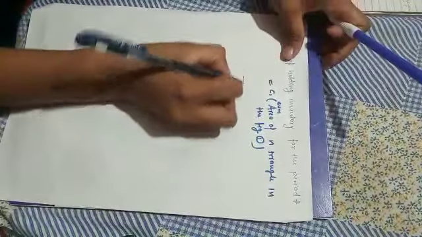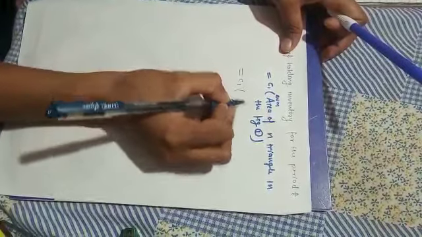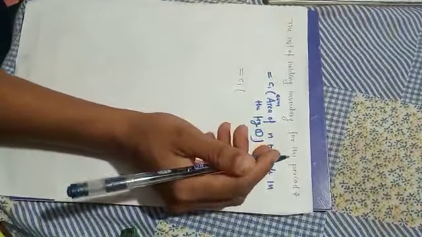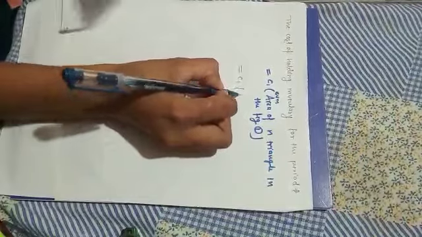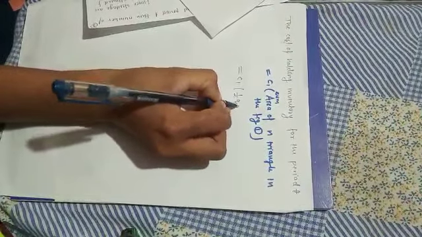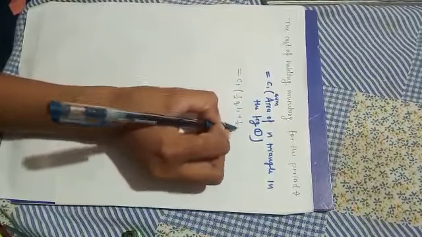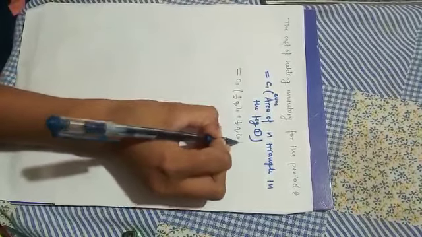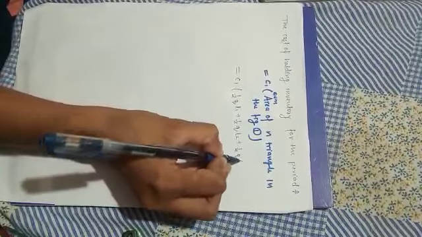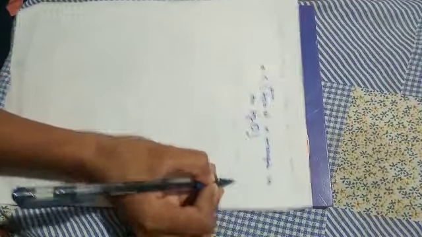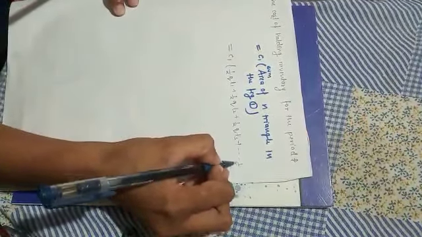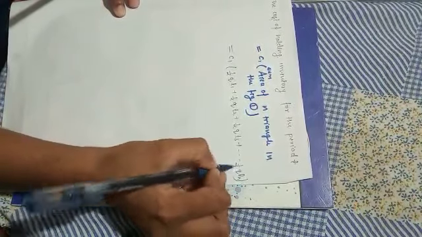Now it is equal to C1 and the sum of the areas of n triangles, that is half Q T1 plus half Q T2 plus half Q T3 plus dash half Q Tn.